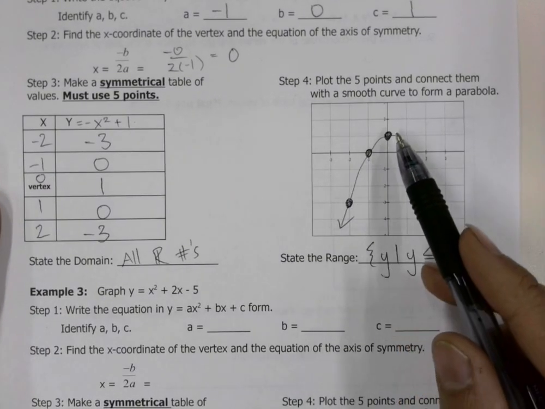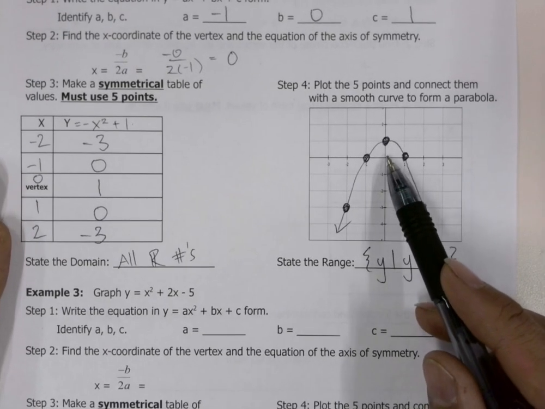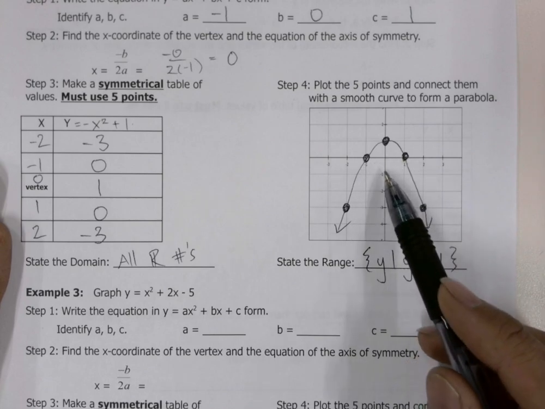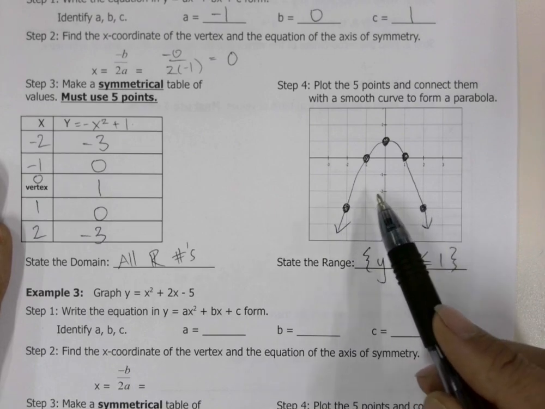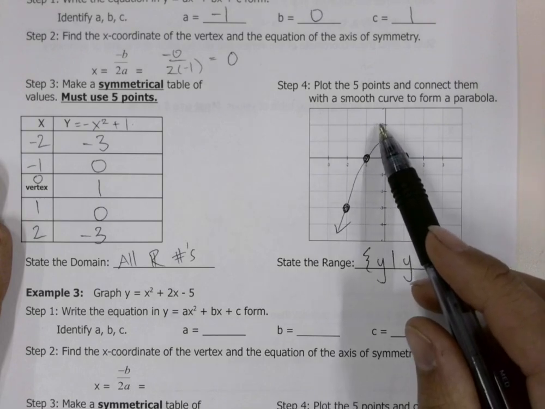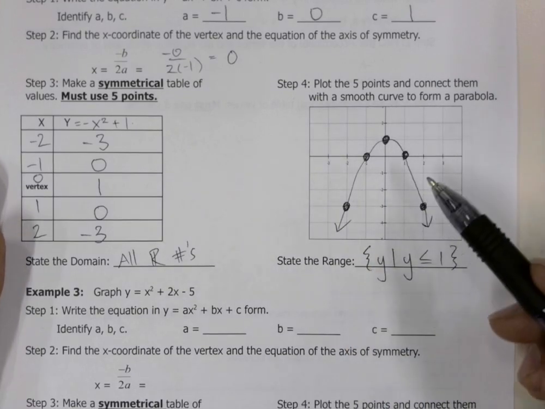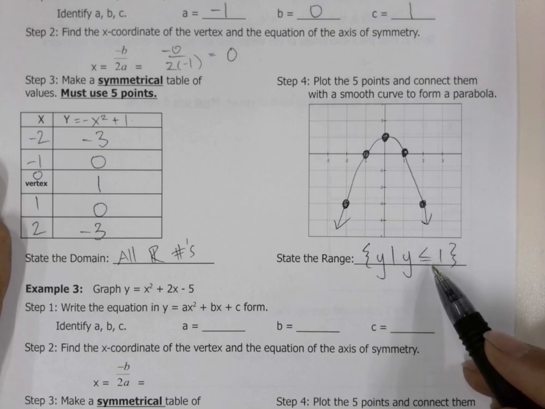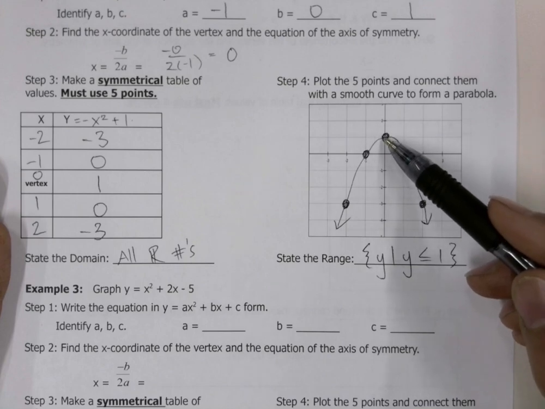Because for positive 1, there's an x value on the graph. For 0, there's an x value on the graph at negative 1, at positive 1. For negative 3, there's an x value on the graph. It's negative 2, positive 2. But for positive 2, there is no x value on the graph. For positive 3, there is no x value on the graph. So that's why we say all y such that y is less than or equal to 1 is the range, all the y values from 1 on down.